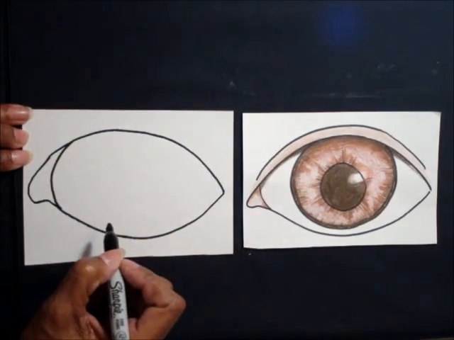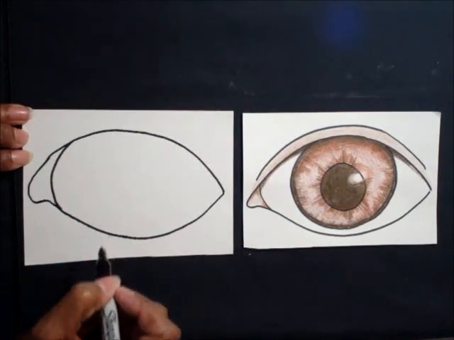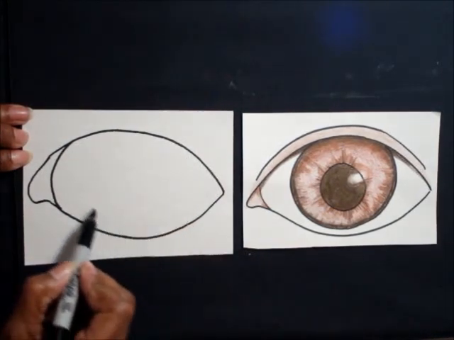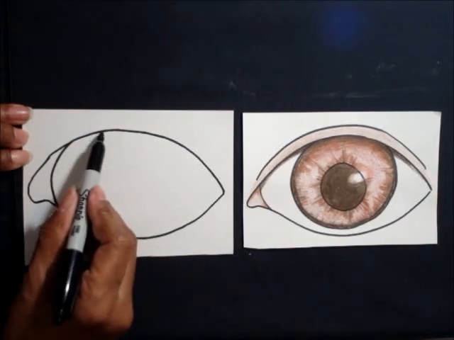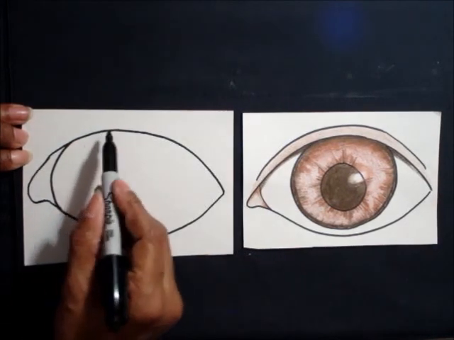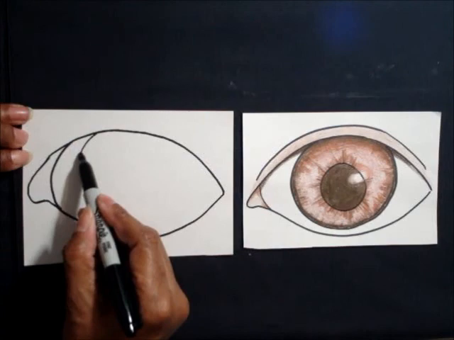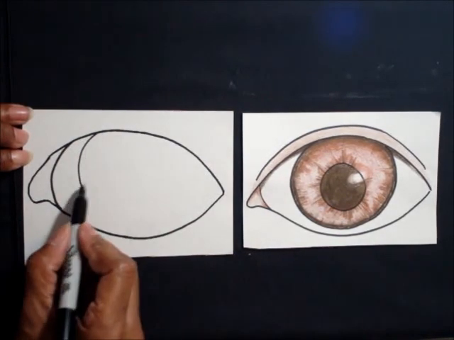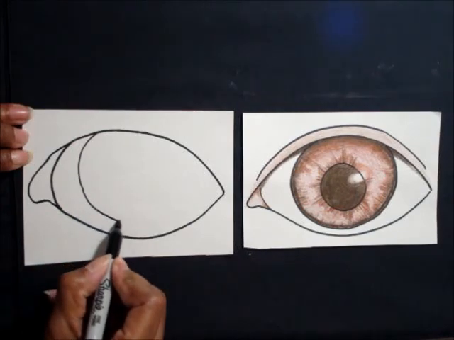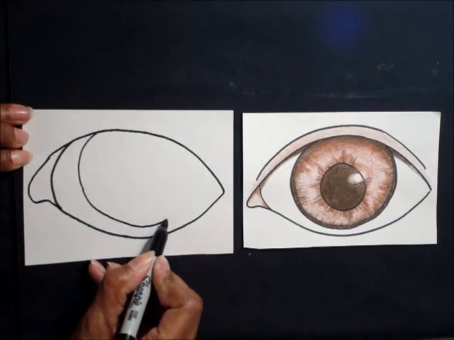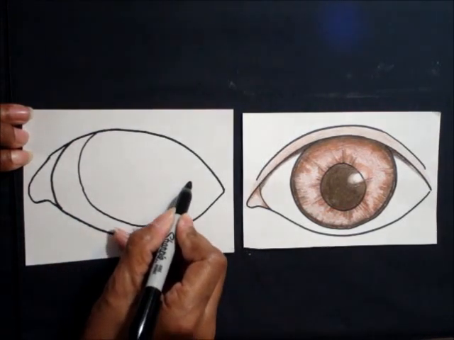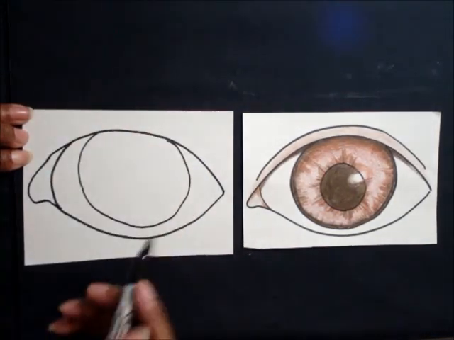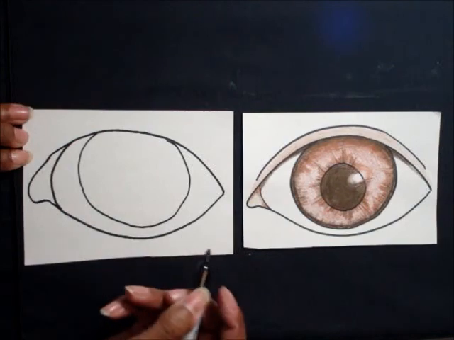Alright, the next shape that we're going to do on the eye is going to be called the iris. And there's going to be a big circle right here. So it's not going to be a complete circle. You're going to start over here on the top of the eyelid. You're going to go around like you're making a circle, but you're not going to touch the bottom. So you're touching the top. Go around like you're making a circle. And then go back up and connect to the top eyelid. Okay, so that right there is called the iris.